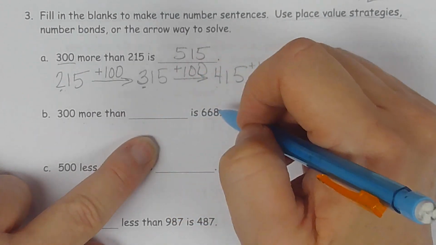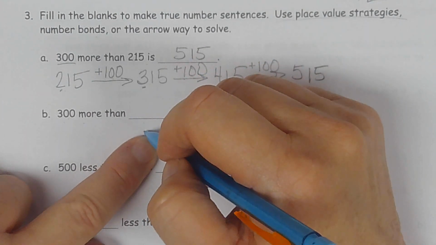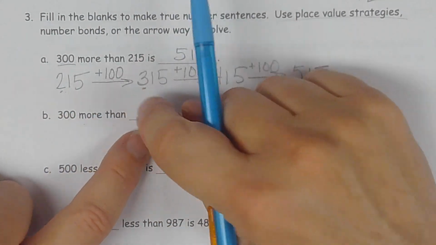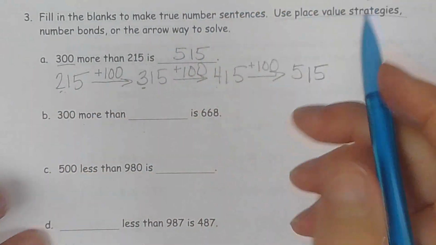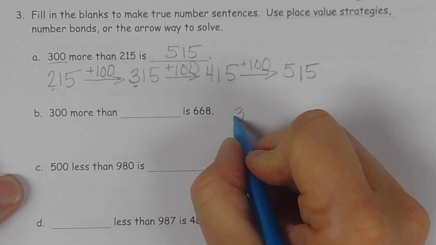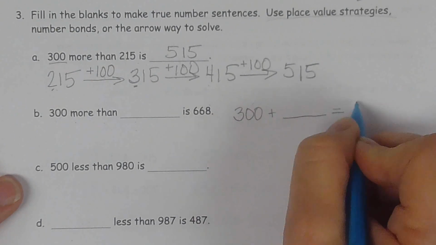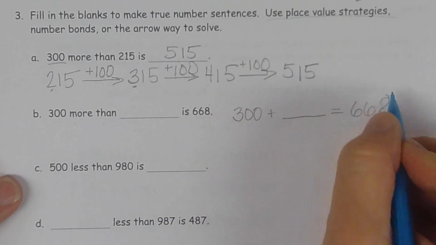This number is less than this number, okay? 300 plus this equals this. So this is my equation. 300 plus blank equals 668.